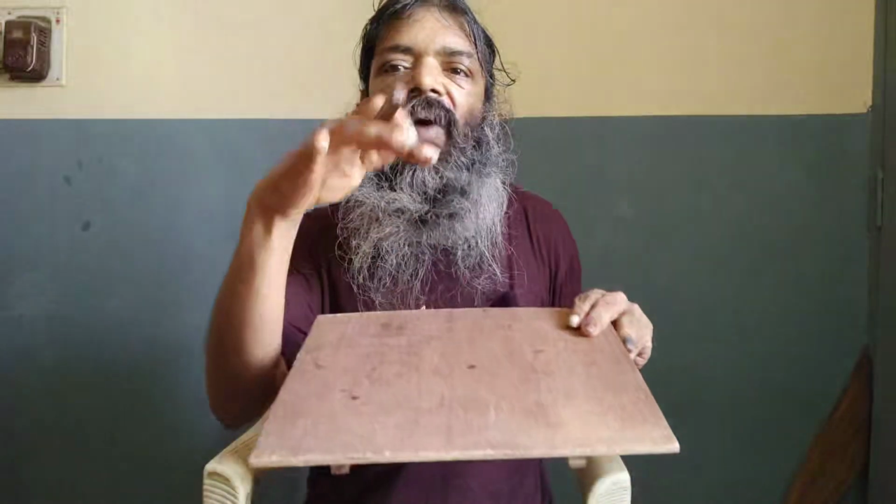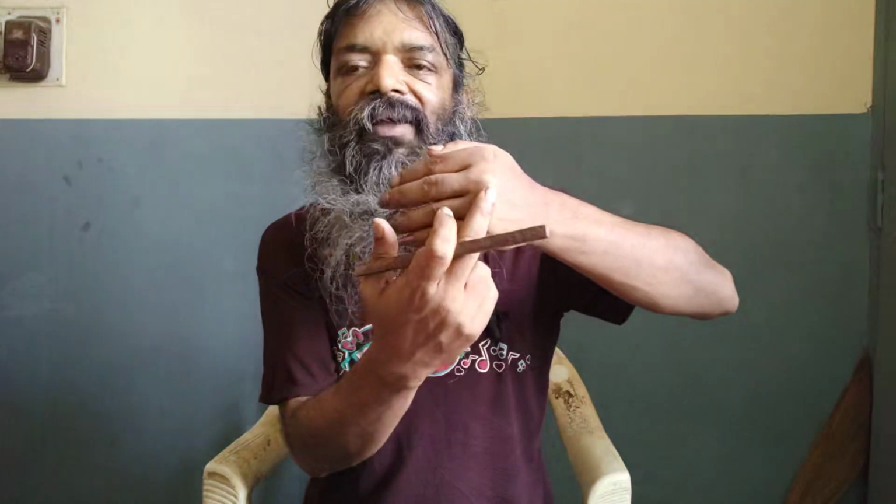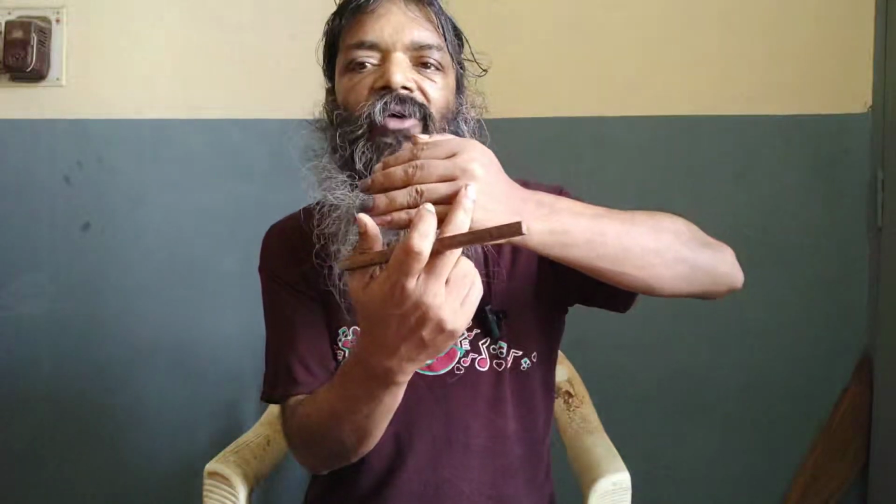For x comma y, if I see the surface, then it hits here. For x plus delta x comma y plus delta y, it will hit here. Now for x plus delta x comma y, it will hit here. This is p, that is x comma y on the surface, so this is x comma y comma z.